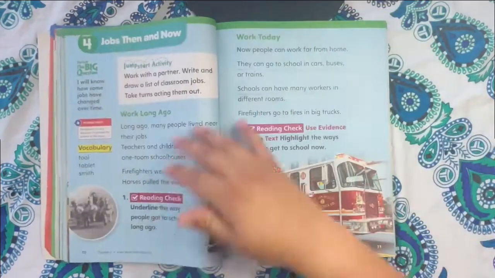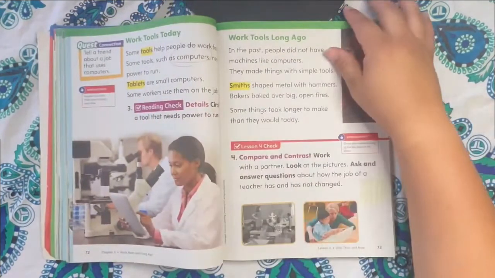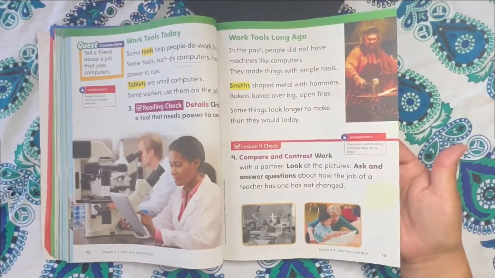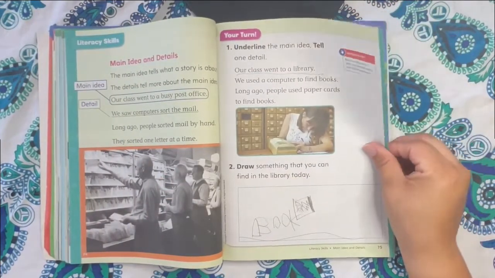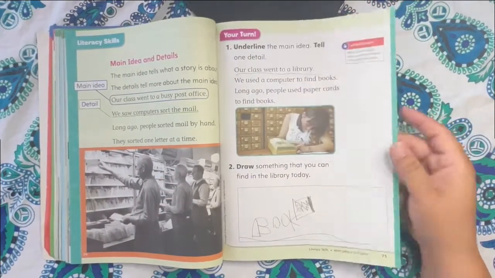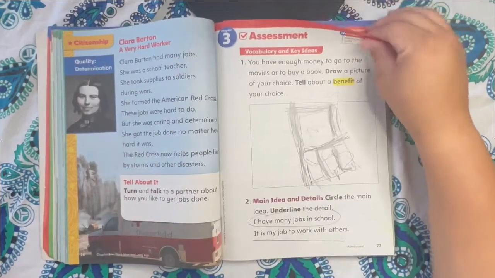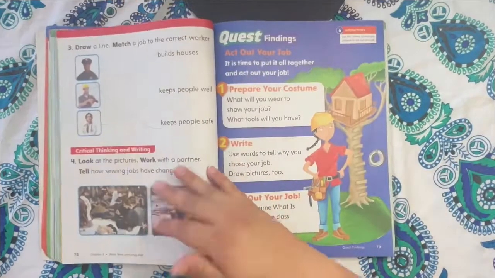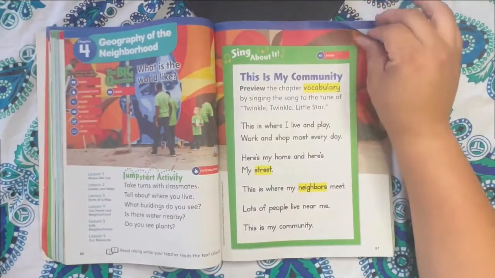And a few things I want to point out about these textbooks. Every chapter is basically set up the same way. The print is large, easy to read, easy to understand, and it's very impactful with the short little brief readings so that your child will not get bored. And we finish about one chapter per week, and we do one reading per day.